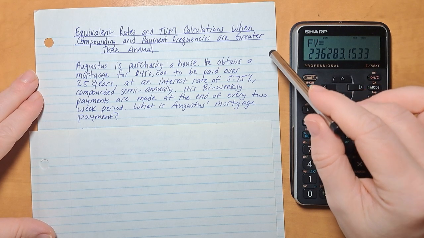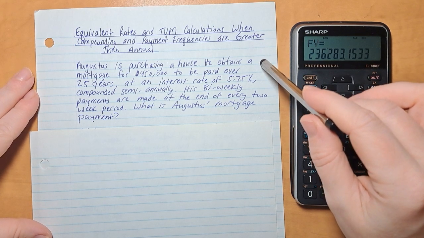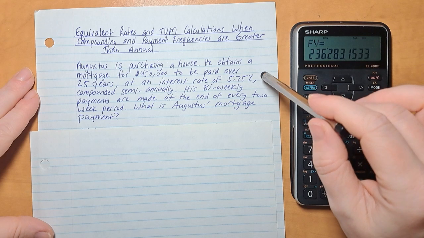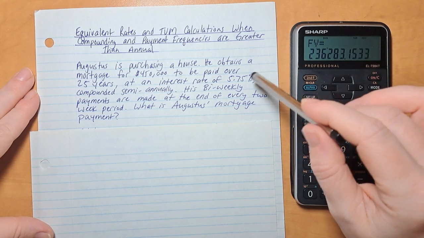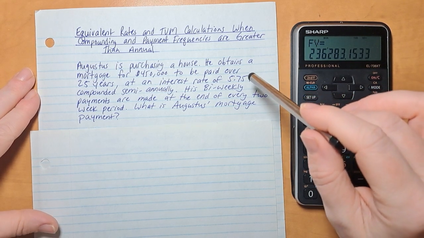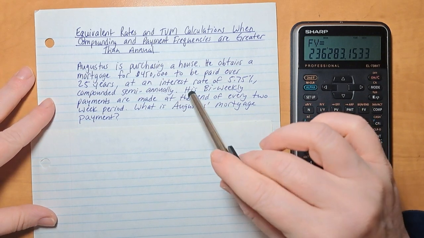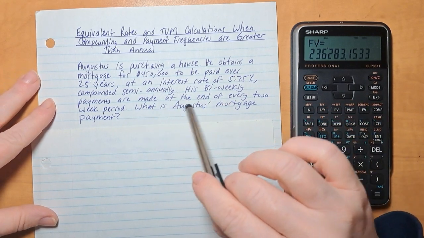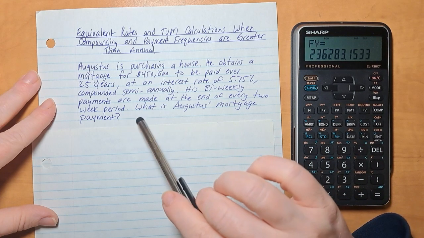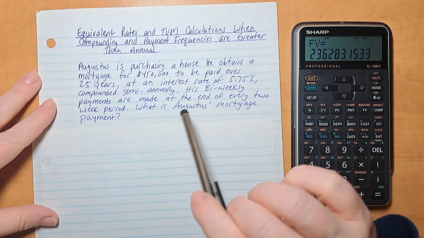Augustus is purchasing a house. He obtains a mortgage for $450,000 to be paid over 25 years at an interest rate of 5.75%, compounded semi-annually. His bi-weekly payments are made at the end of every 2-week period. What is Augustus's mortgage payment?